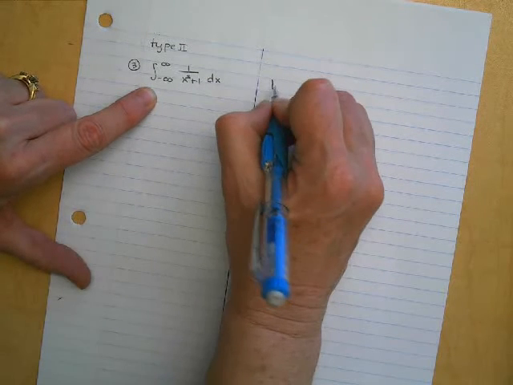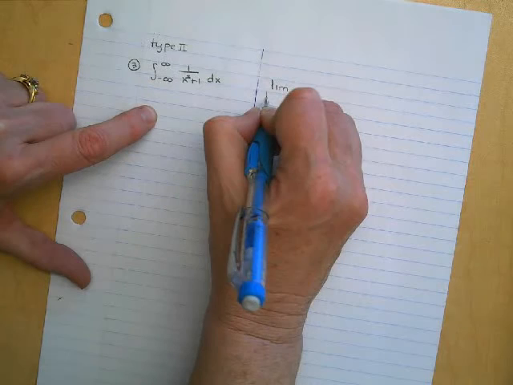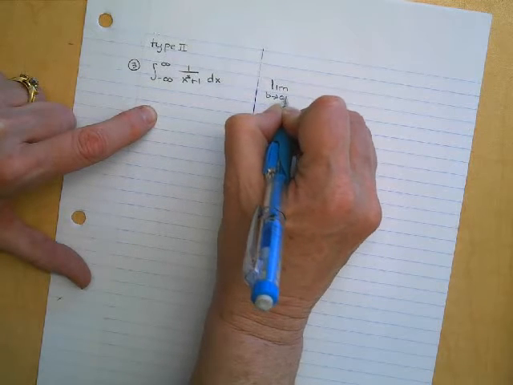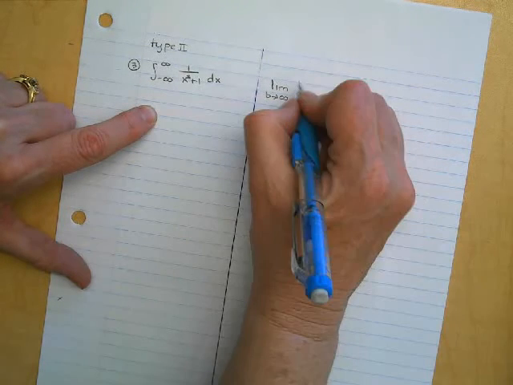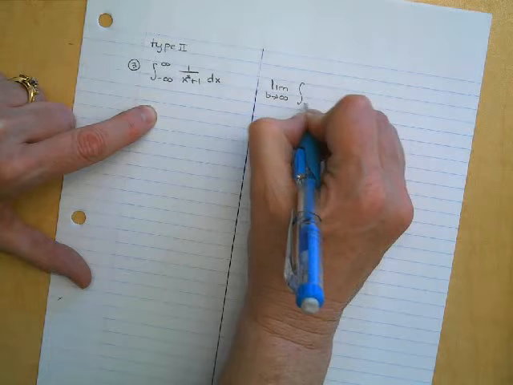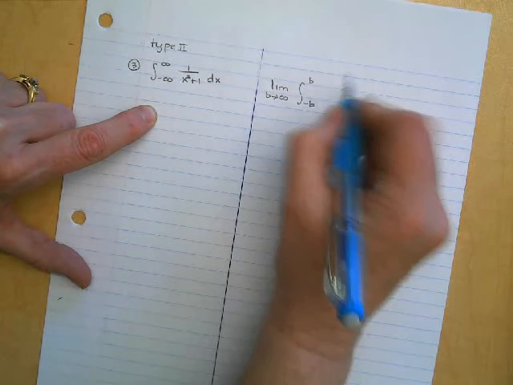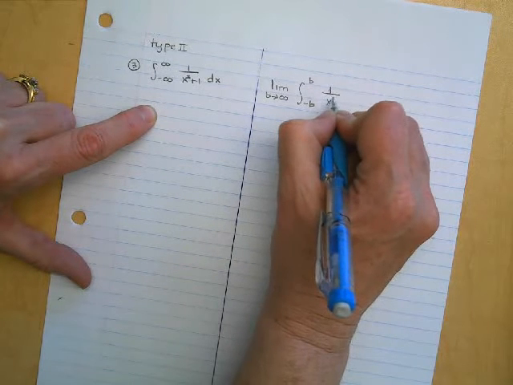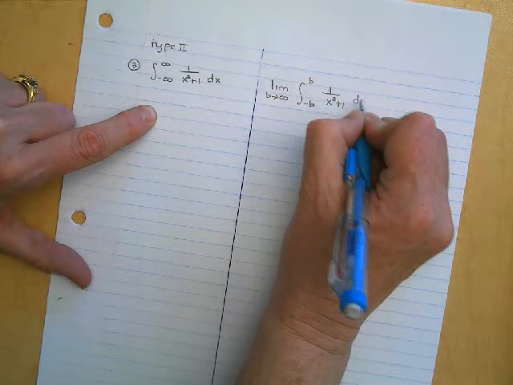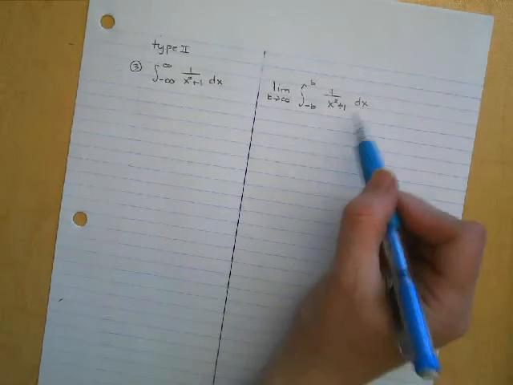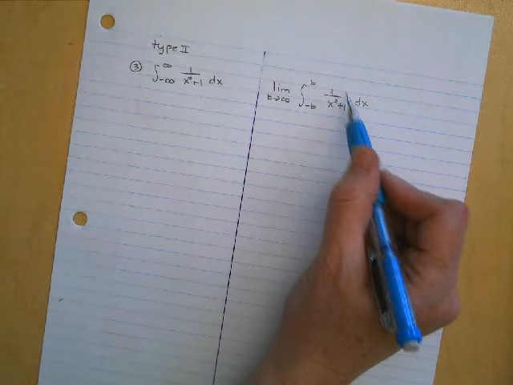Okay, so I'm going to rewrite this as the limit as b heads towards infinity, and we're going to go from negative b to b of 1 over x squared plus 1 dx. Okay, so now I also tried to put in some of these that we practiced, things that I want you to remember.